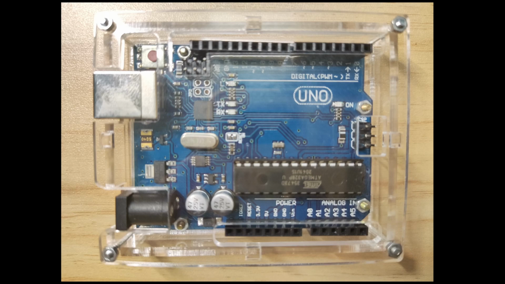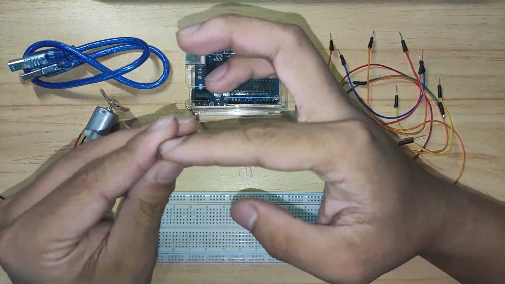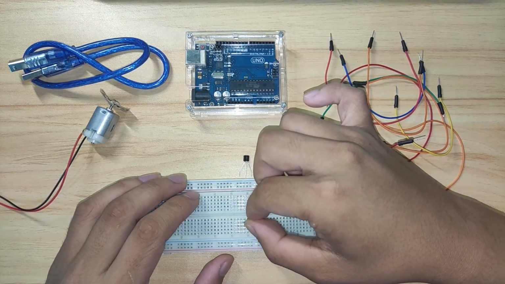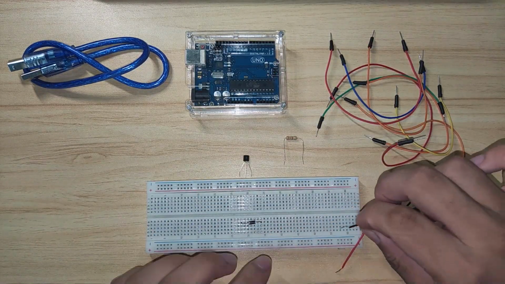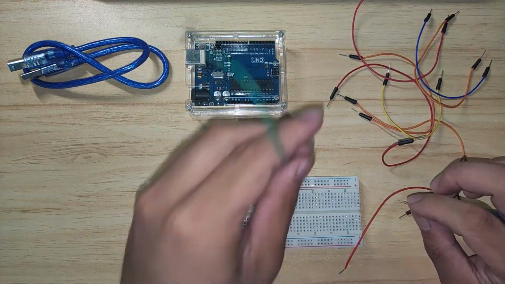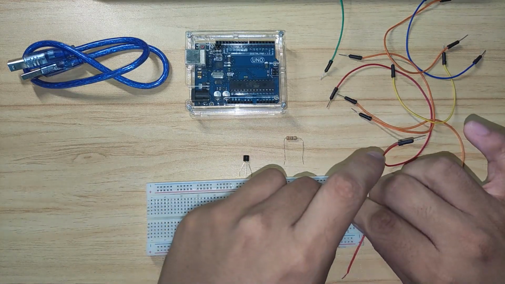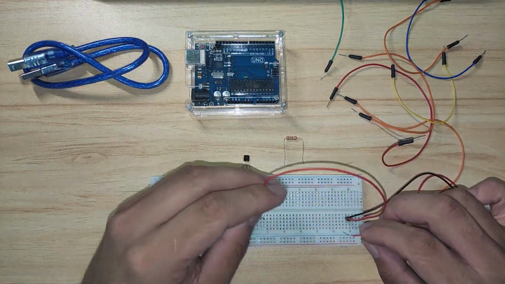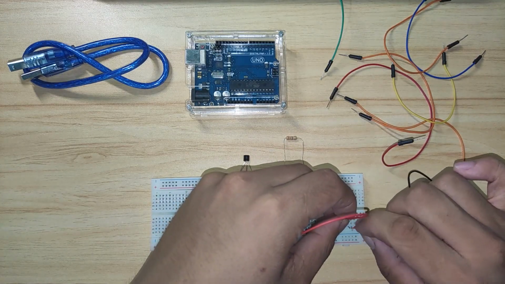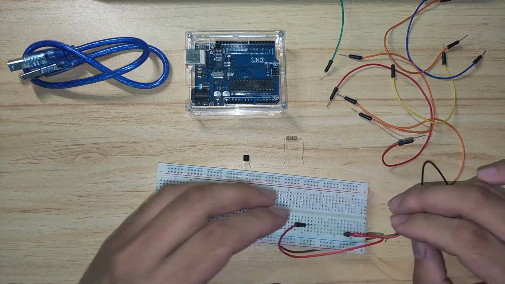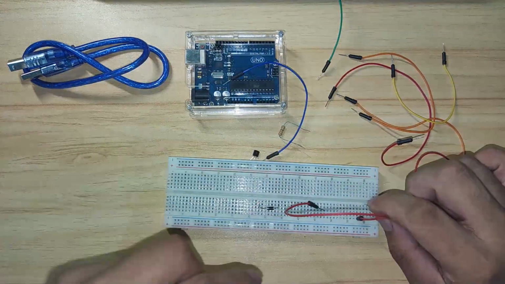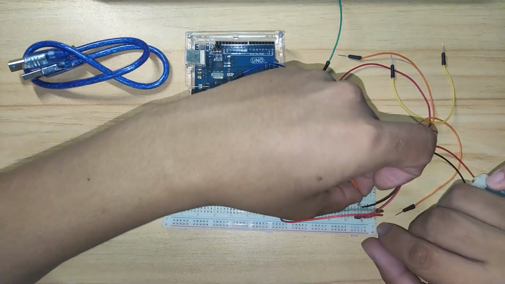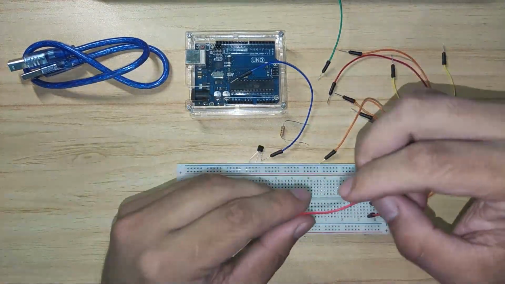First, we must remember these pins. Connect the cathode of the diode to the negative of the DC motor. At the same time, this pin is connected to the common 5V in the breadboard. The positive of the diode is connected to the DC motor positive and to the collector pin of the BC547. Then, the emitter of the BC547 goes to the common GND of the breadboard.